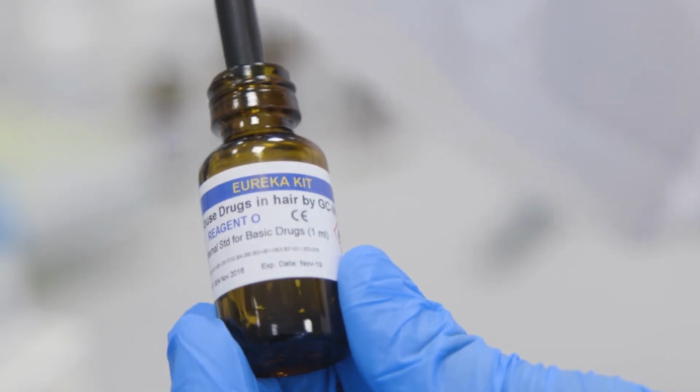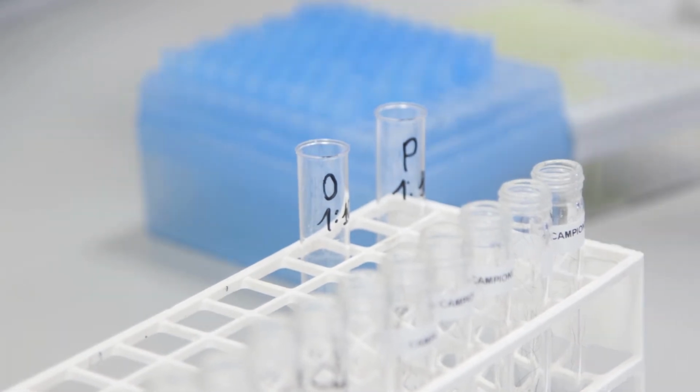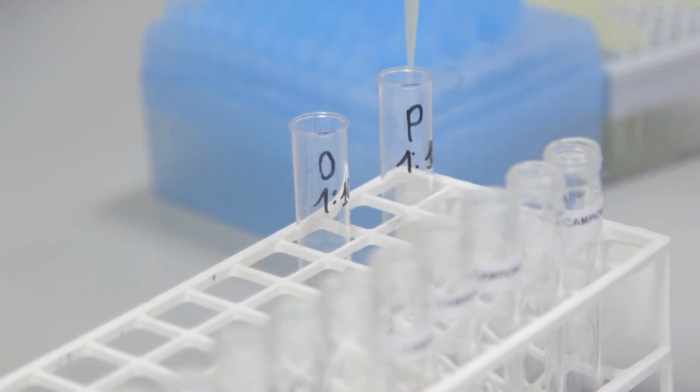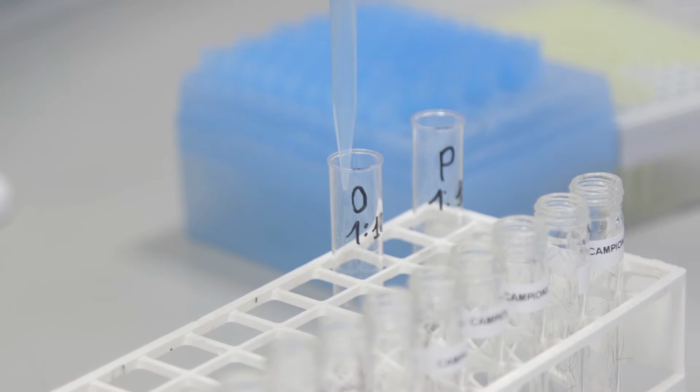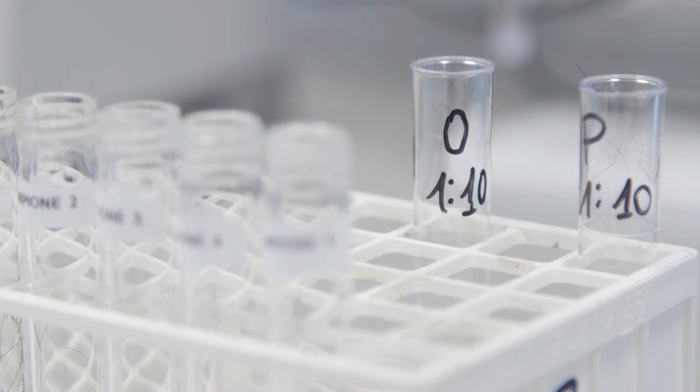In our analytical session with 5 unknown samples, 6 calibrators and 2 controls, it is necessary to prepare 25 microliters per 13 samples, namely 325 microliters of internal standard, reagent O diluted and reagent P diluted. Therefore, take 32.5 microliters of reagent O, internal standard for basic drugs, or 32.5 microliters of reagent P, internal standard for amphetamines, and dilute with 292.5 microliters of H2O, respectively, in 2 glass test tubes.